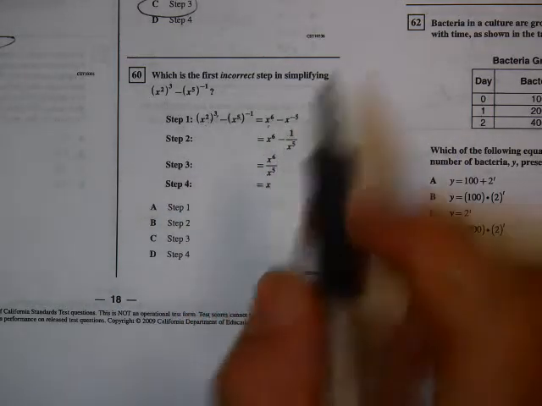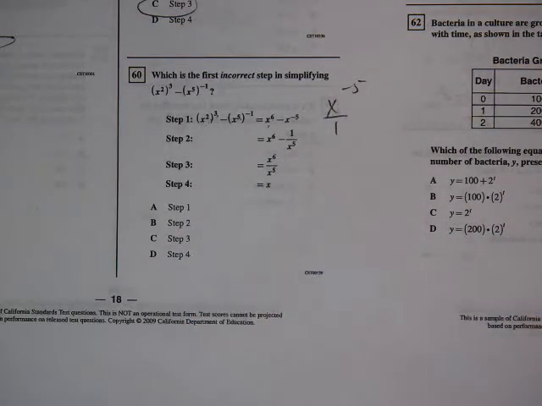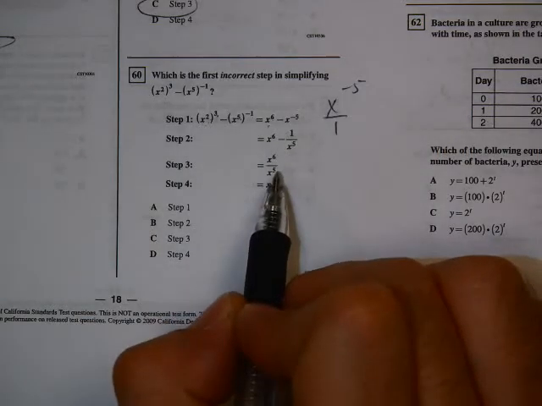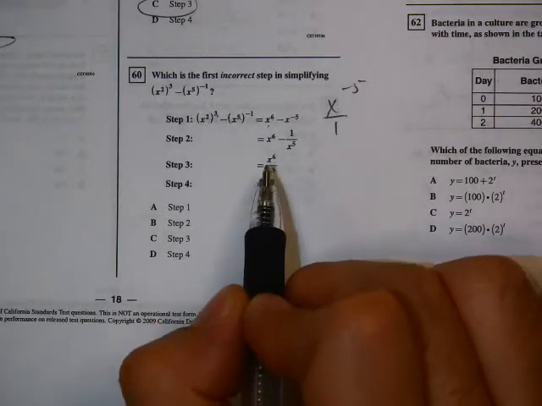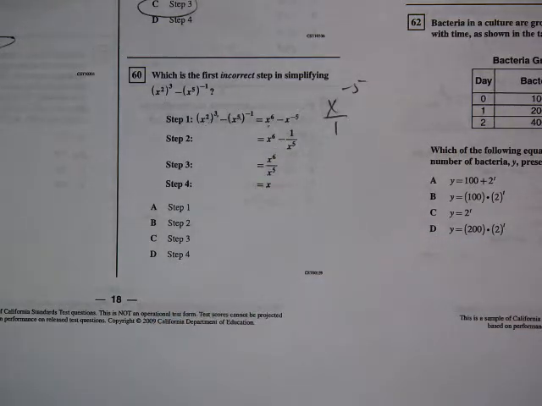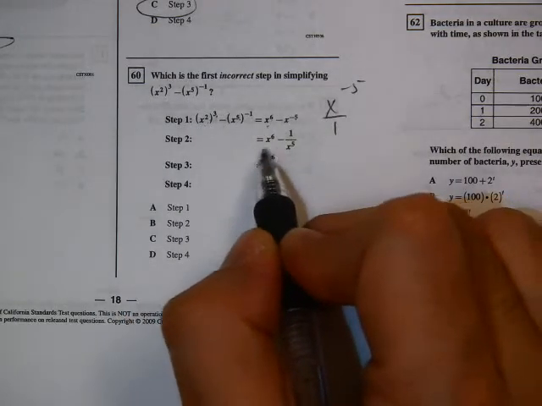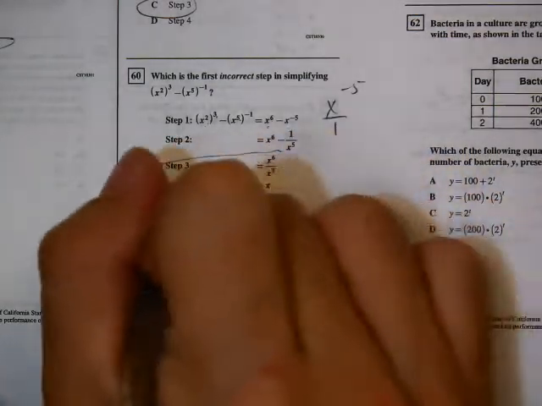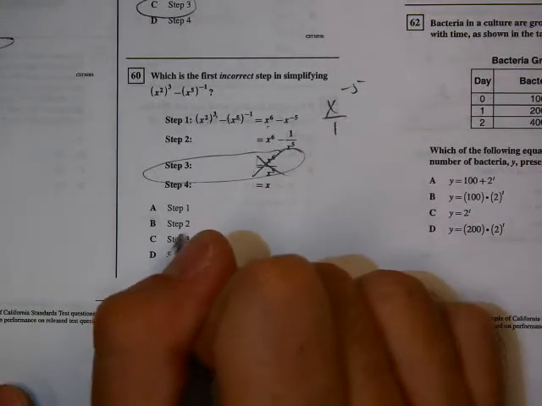Second step, they took this x to the negative 5th and flipped it over to make it 1 over x to the positive 5th. That is correct. Third step, when they're subtracting, they just went ahead and put the x to the 5th on the top, which would be fine if you're multiplying. But since we're not multiplying, we're subtracting, you'd have to actually get a common denominator to subtract those. So step 3 is where they made the mistake, which means our answer for 60 is C.